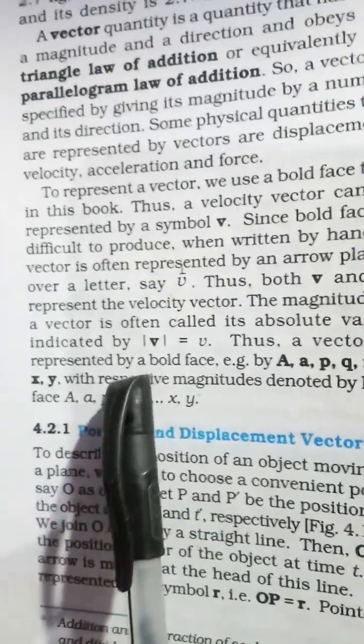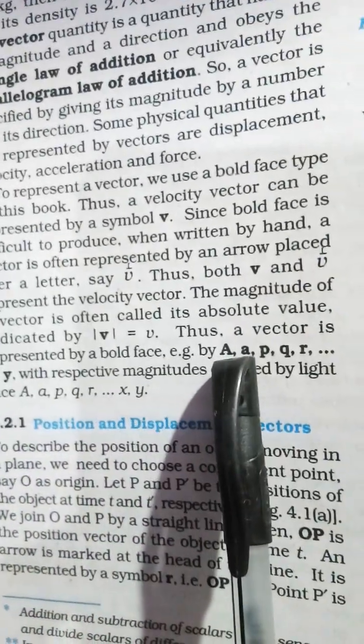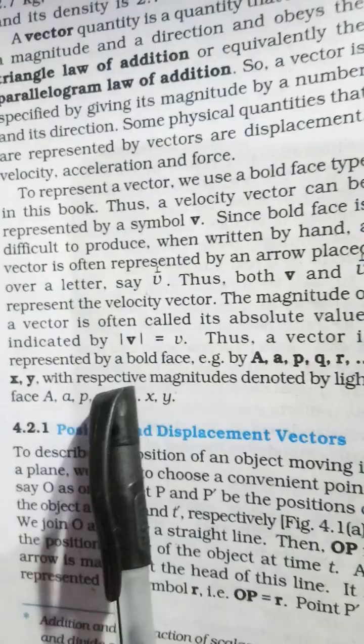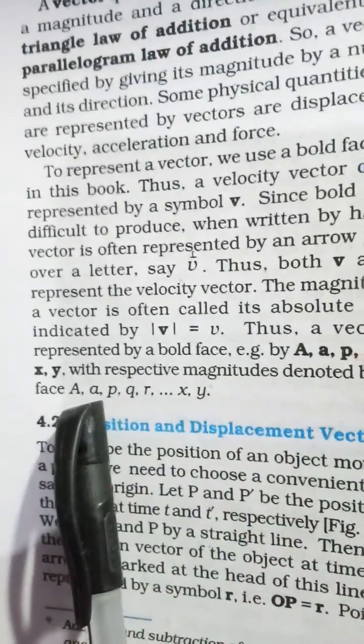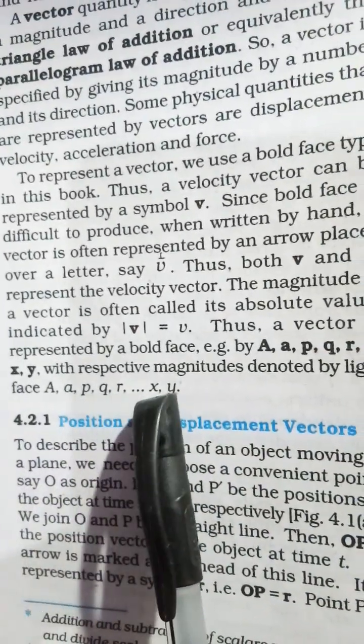Thus a vector is represented by boldface A, P, Q, R, X, Y, with respective magnitudes denoted by light face A, P, Q, R, X and Y.